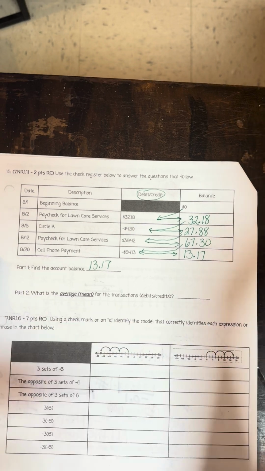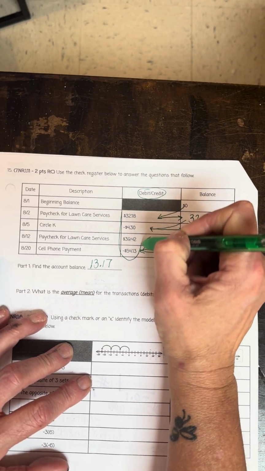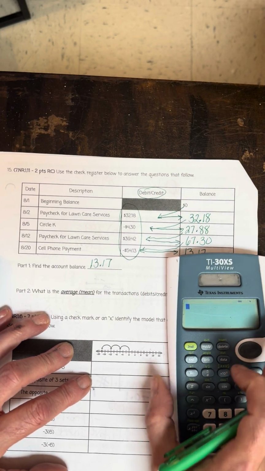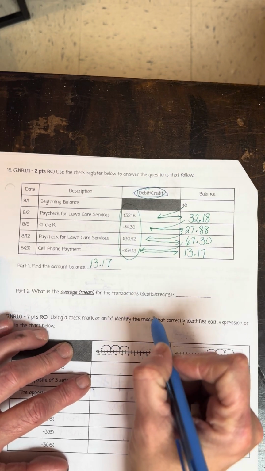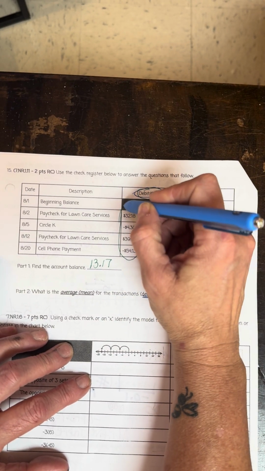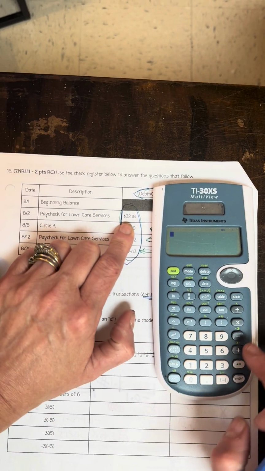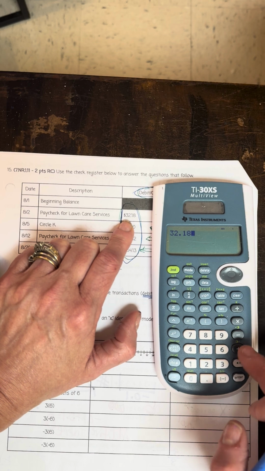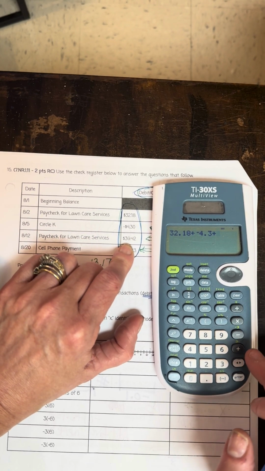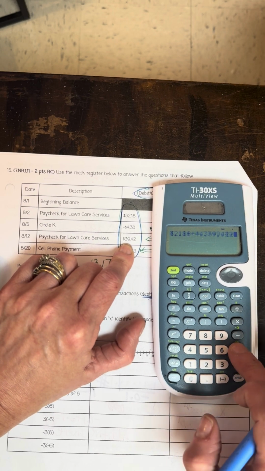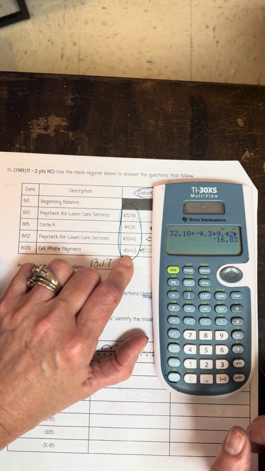And so to get the average mean for the debits and credits, we've got to take all of these and add them up. I'm going to change up my color here. So we're taking these debits and credits that are right here. We're going to add them up. So I'm going to take my calculator and do 32.18 plus a negative $4.30 plus $39.42 plus a negative $54.13.